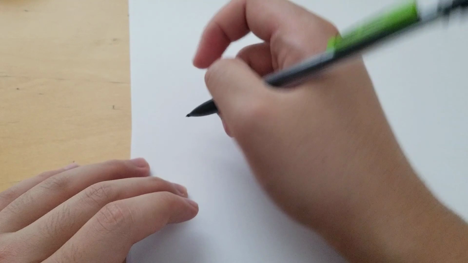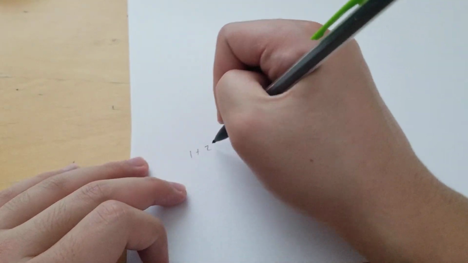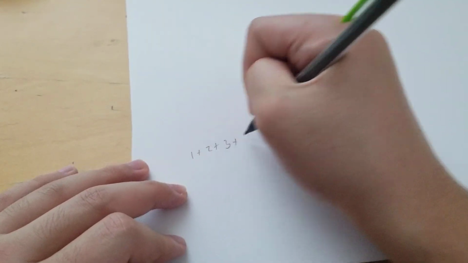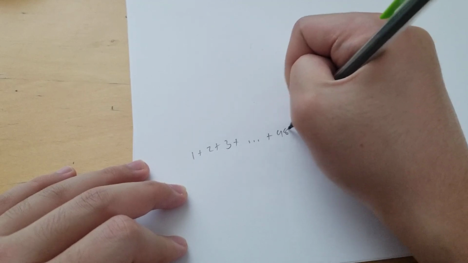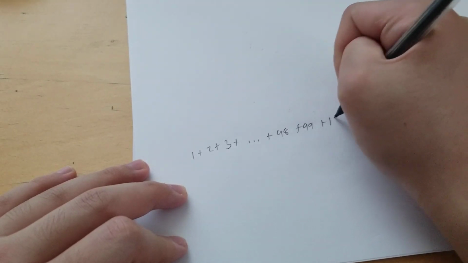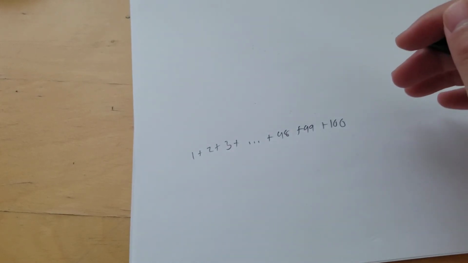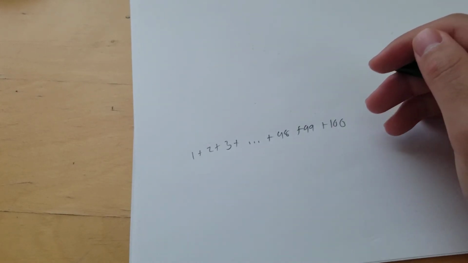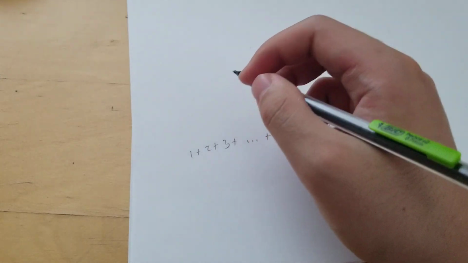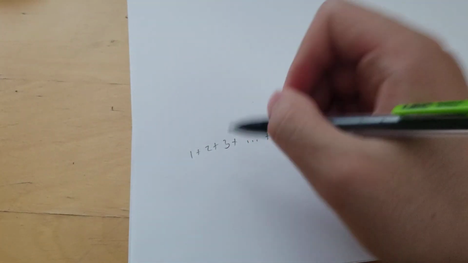Let's say we have this series right here, 1 plus 2 plus 3 plus 98 plus 99 plus 100. What is the sum of the first 100 positive integers in the following series? So for the solution, you substitute 100 for n, since there are 100 terms.